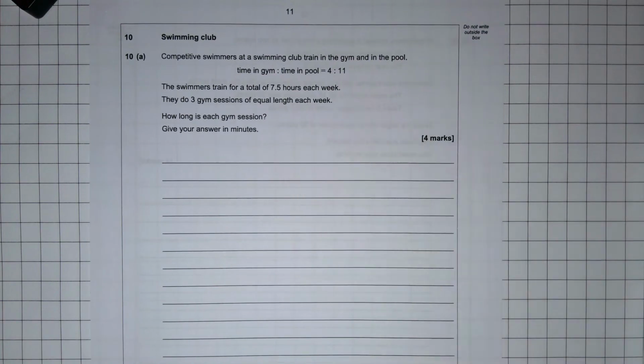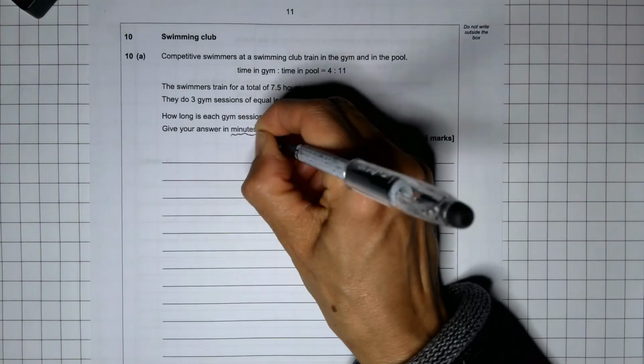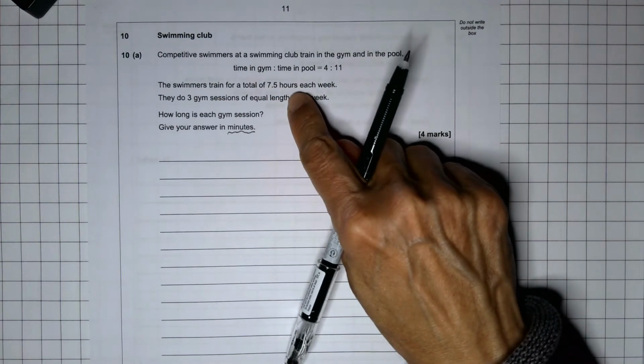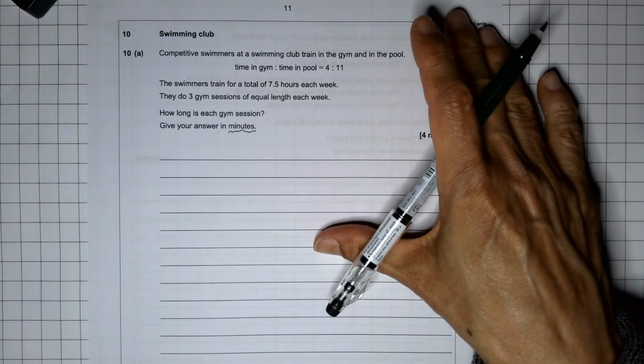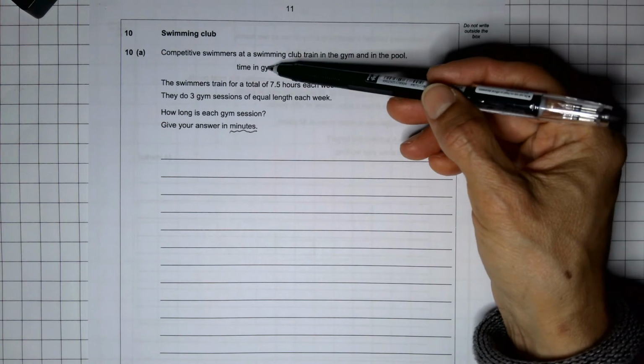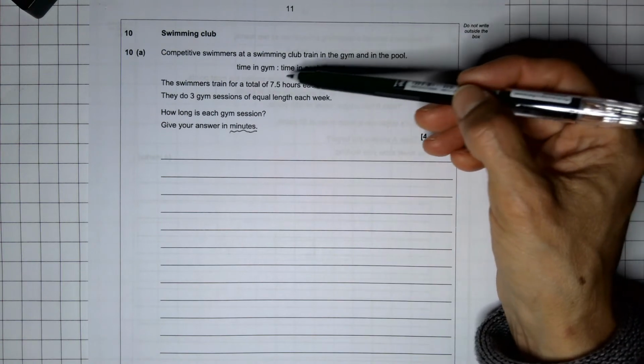How long is each gym session? Give your answer in minutes. So there's a clue. They're asking us to work in minutes, okay? And we're starting with hours. Okay, so what do we need to do? Well, we need to find out how much is a gym. And so here they tell us the time in gym and pool, and they tell us how much in total.